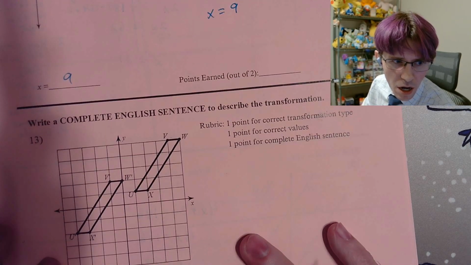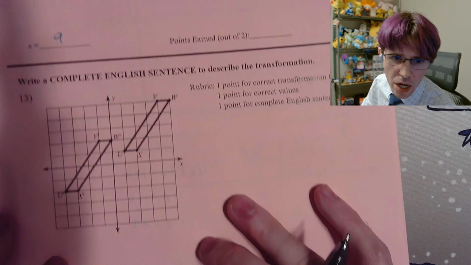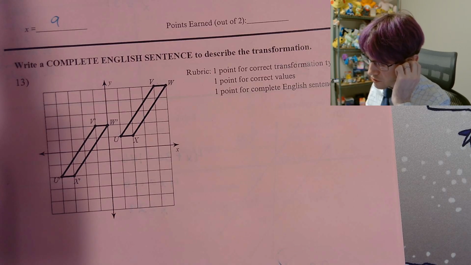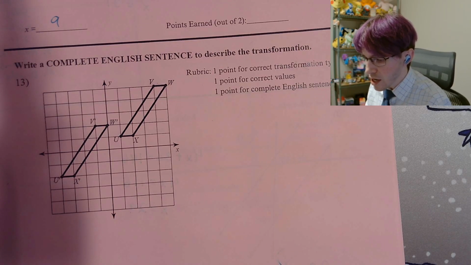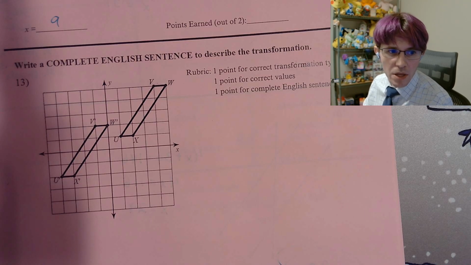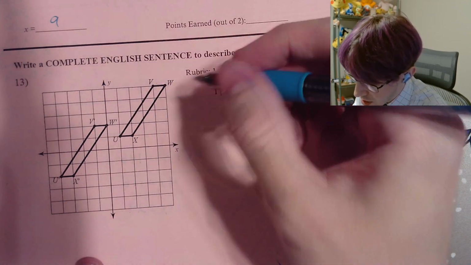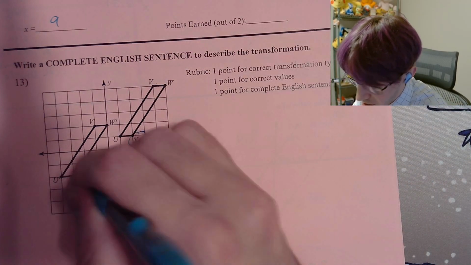Number 13. Oh no, write a complete English sentence will be okay. We have to figure out what the transformation is. Any of these questions where you're trying to figure out the transformation, if you think it's a sliding around, like this one is, where you're clearly just moving it, what you're going to want to do is pick the same letter. So I'm going to pick this x and this x prime.